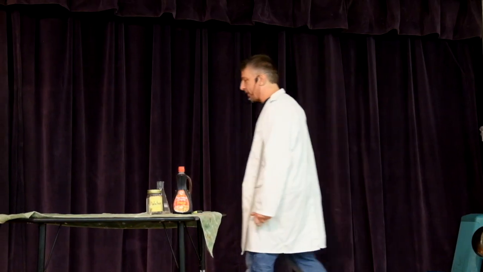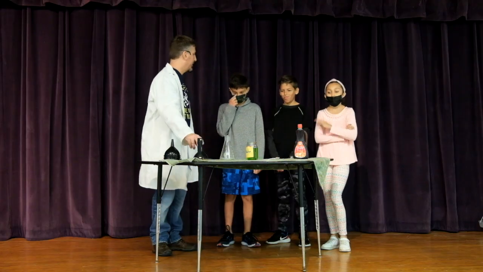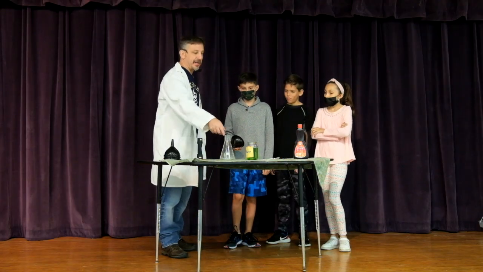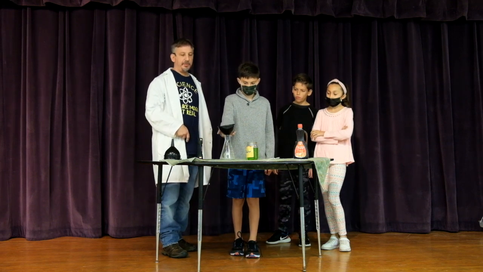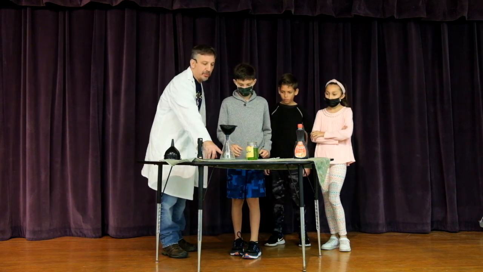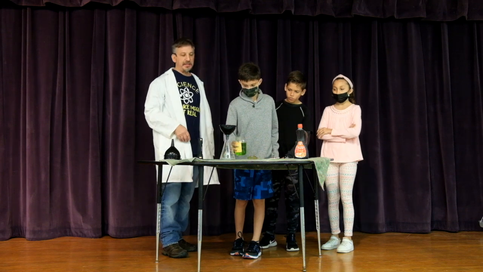Okay, so we're going to keep talking about densities. Solids are not the only thing that have density, but liquids have density as well. Mr. Burnos, can you get me 3 volunteers? Camden. This is a funnel. I'd like you to put the funnel inside my flask and pour about 100 milliliters of water, so about up to here. 100, 150 milliliters.